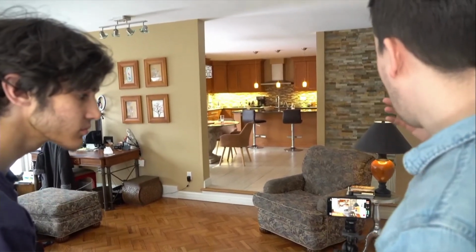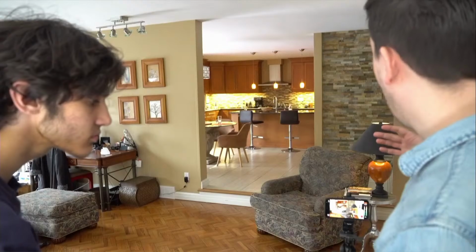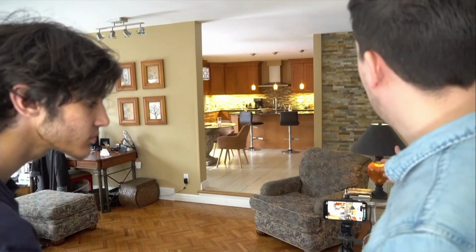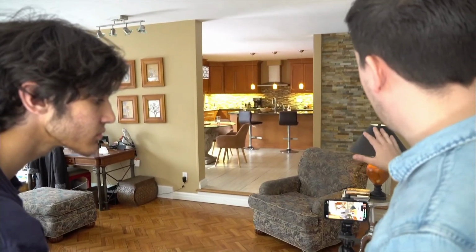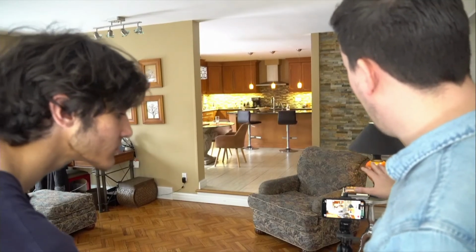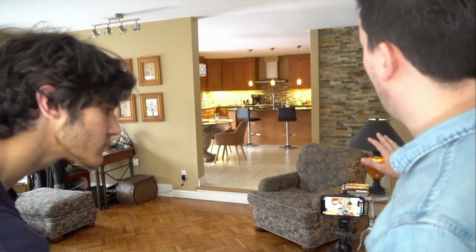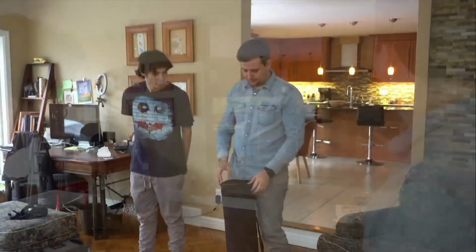So at this point, I think we have a nice setup. It's well composed. It's well framed. At this point, why don't we run through? So we blocked, and we're still kind of lighting before we get to rehearsal.